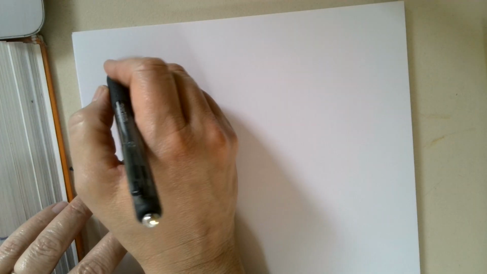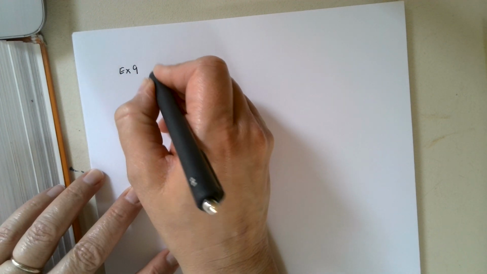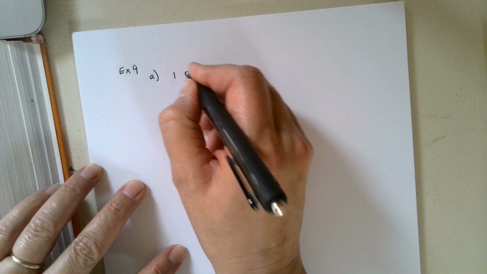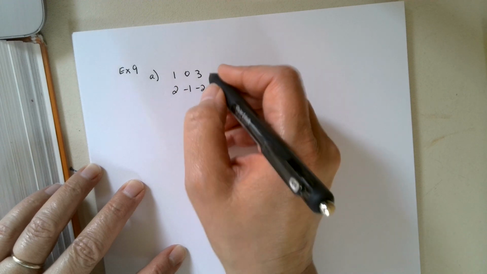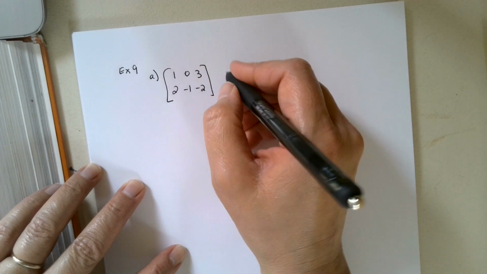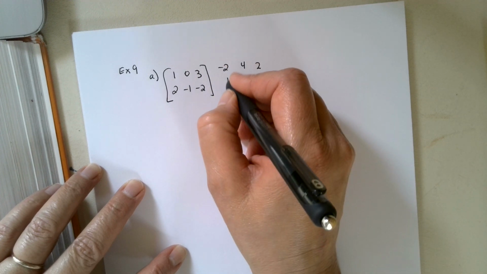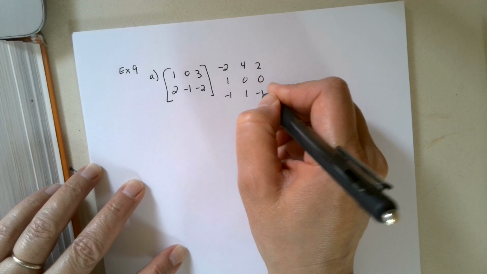All right, we need to look at another example. So if you turn to page 510, we're going to look at example 9. Because again, this does take some practice. We've got matrix A is 1, 0, 3, 2, negative 1, negative 2. And we want to multiply that by negative 2, 4, 2, 1, 0, 0, negative 1, 1, negative 1.